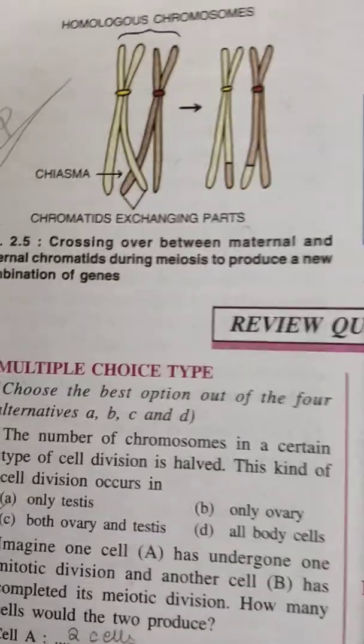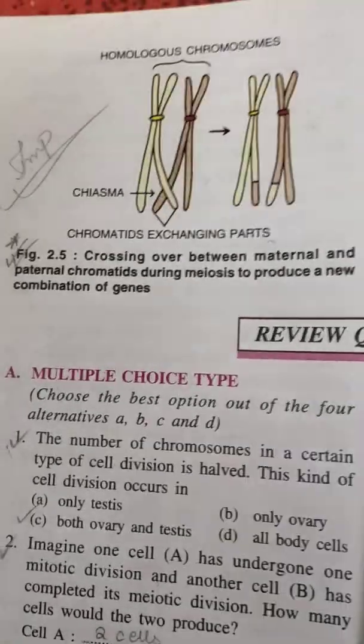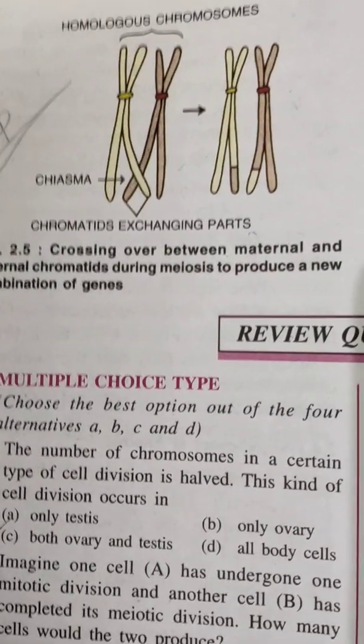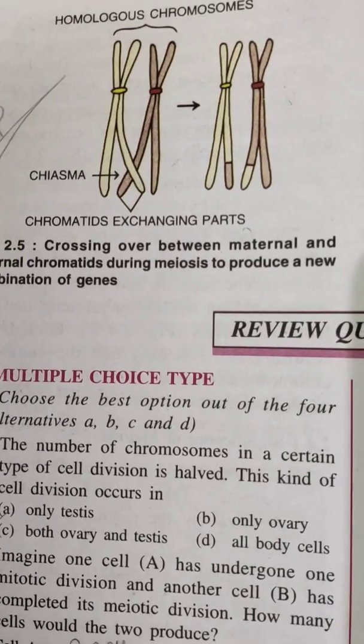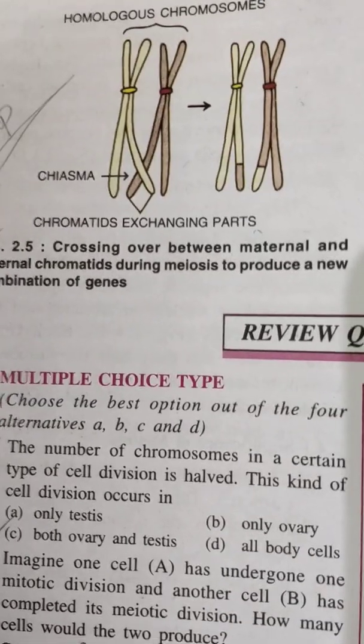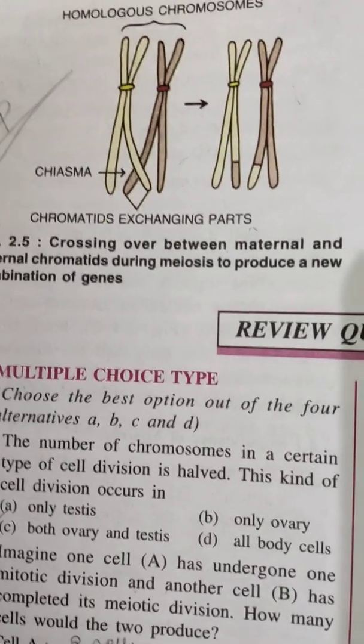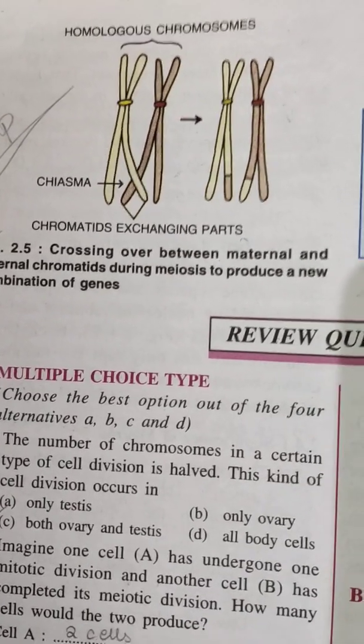Okay, students, this is the diagram which I was talking about, chiasmata formation. Very, very important. And as you can see, they have shown with two different colors. When you are giving it in your exam, you have to also give it in two different colors to show the shuffling of the genes between the homologous chromosomes.